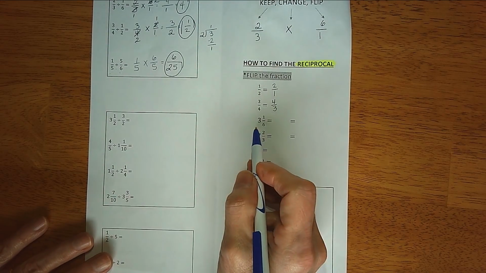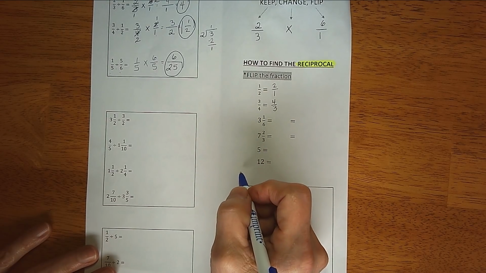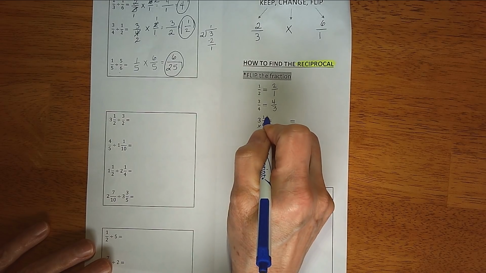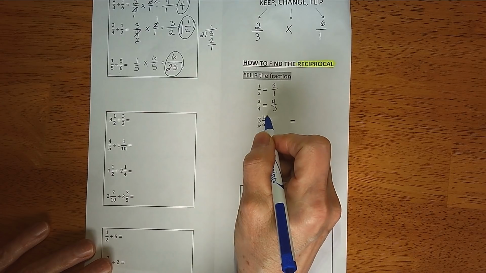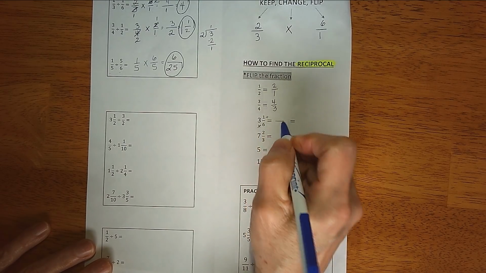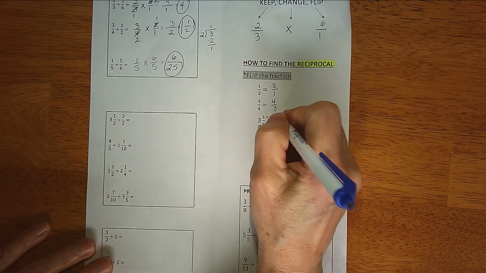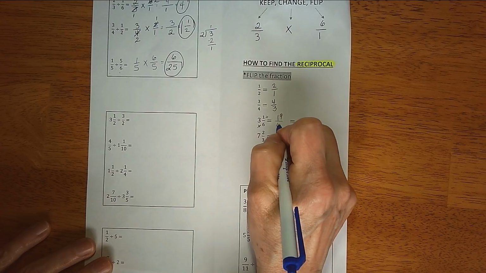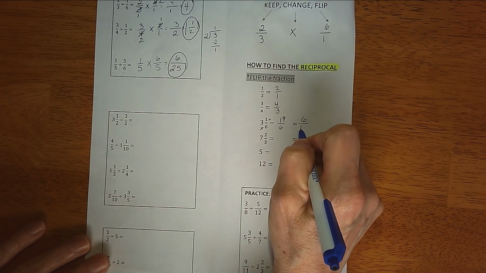Now, in order to find the reciprocal of a mixed number, we're going to have to change it into an improper fraction. So remember, that's 3 times 6 plus 1. The whole number times the denominator plus the numerator gives us the new numerator. So 3 times 6 is 18 plus 1 is 19. And the denominator stays the same. And now we can flip that and make that 6/19.